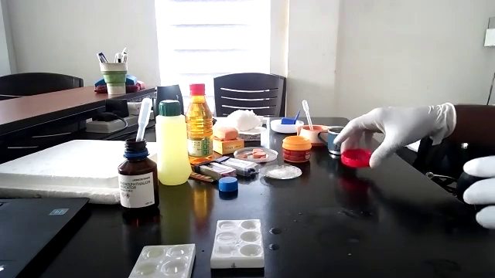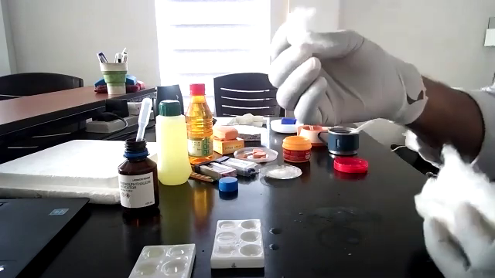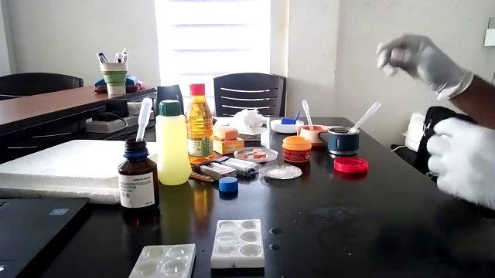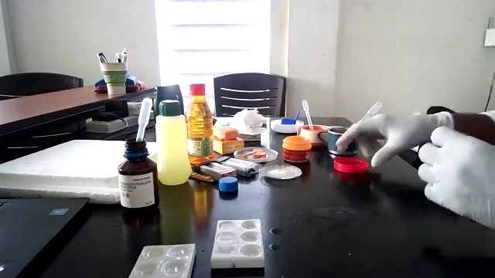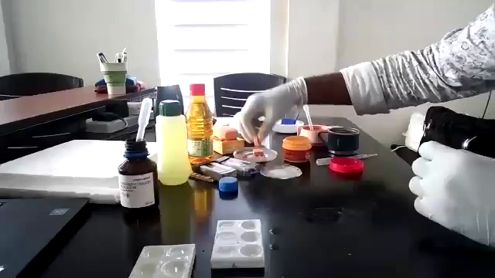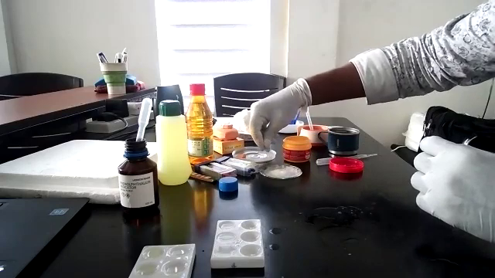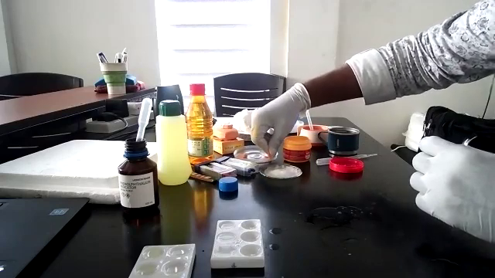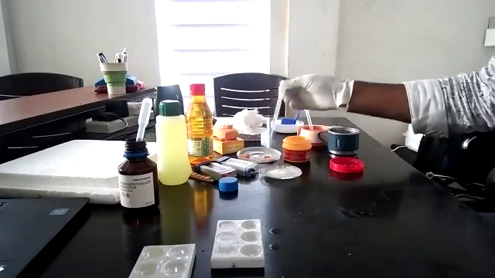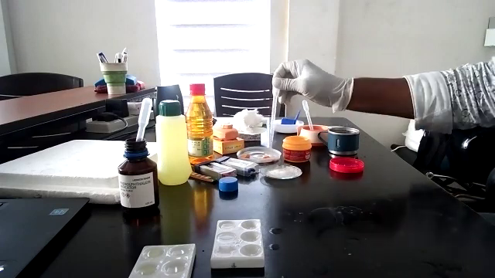And one more thing I'm going to do now. I have a small cotton, and this cotton I'm going to dip in soap water, actually. So let me take soap water. Now, what is the color of the cotton? Cotton is white color.